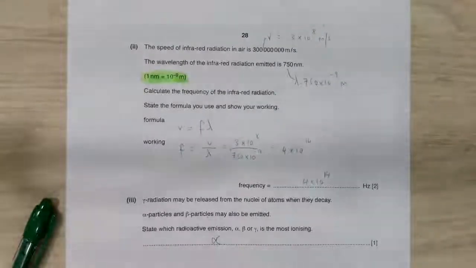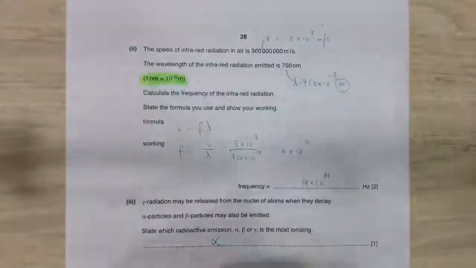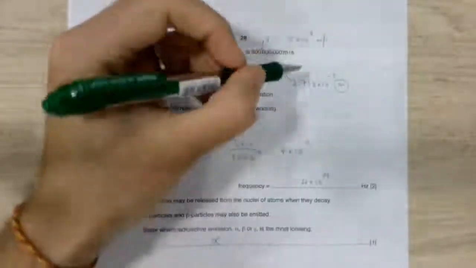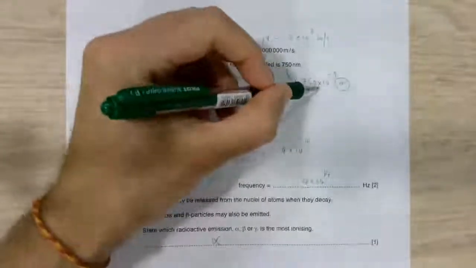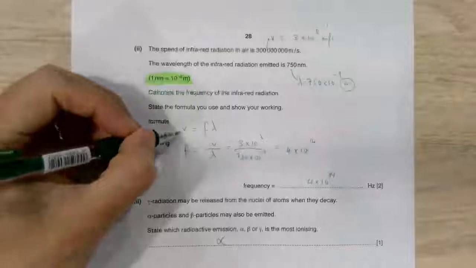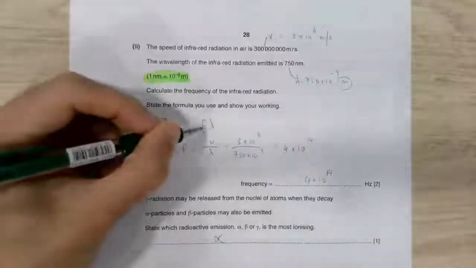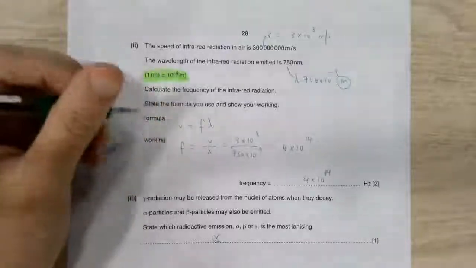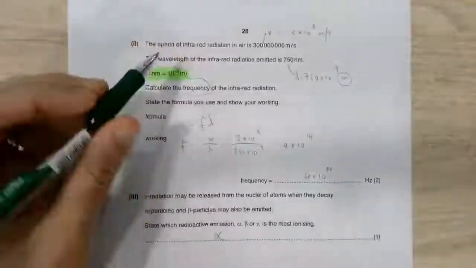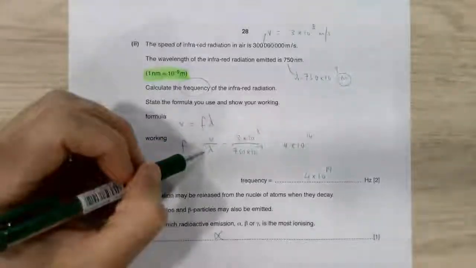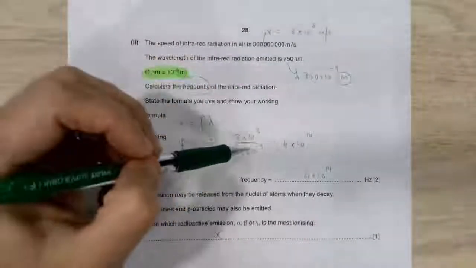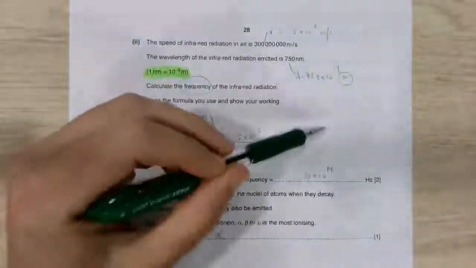So we've got to think about what that really means and how we put that in our equation. The way you do this is you remember that we are always working in SI units, which are meters. So if you've got 750 nanometers, then what you really have is 750 times 10 to the minus 9 meters. After that, it's a case of using our equation, v equals f lambda: speed equals frequency times wavelength. If I rearrange to find the frequency, that is just v over lambda. I've got 3 times 10 to the 8 over 750 times 10 to the minus 9, and I've got 4 times 10 to the 14 here.